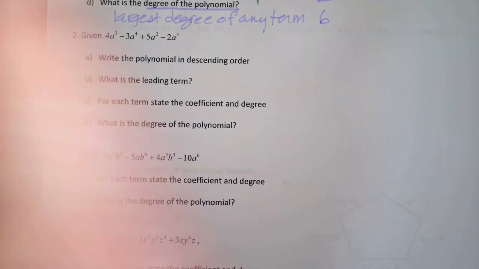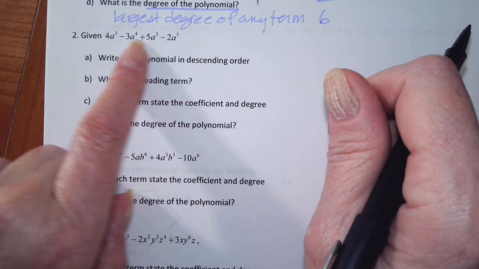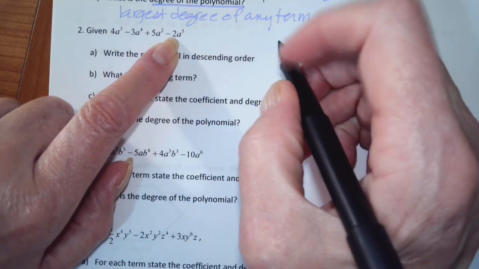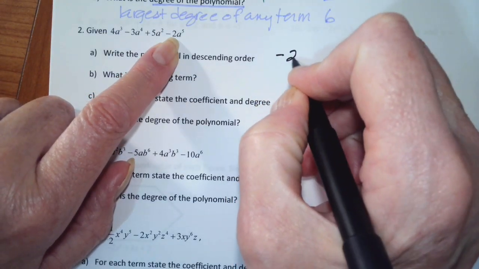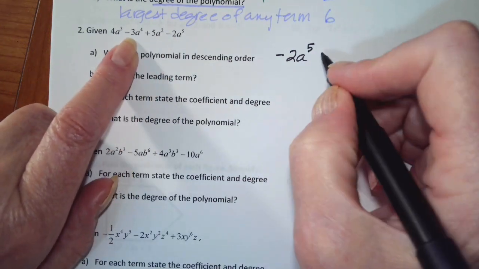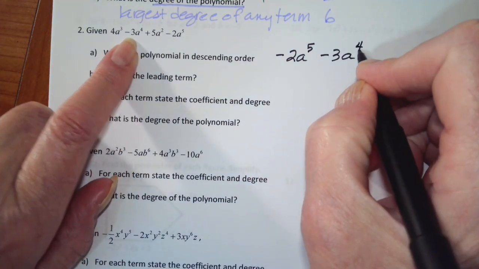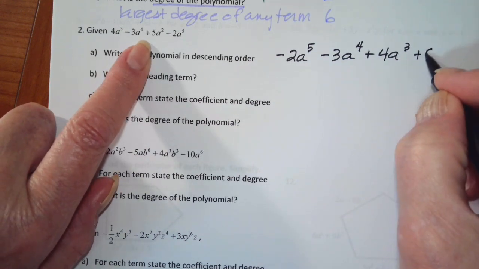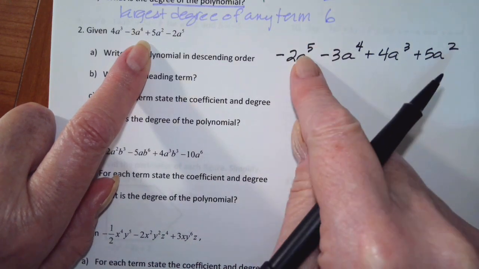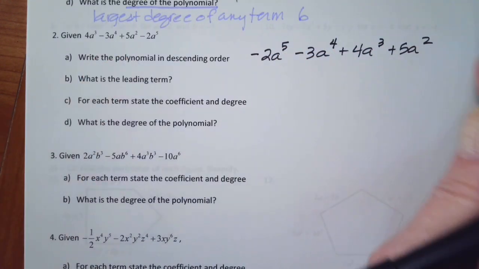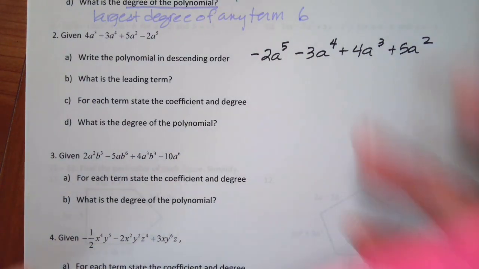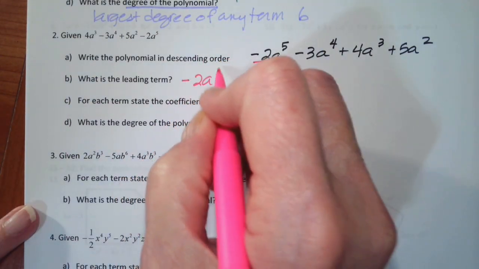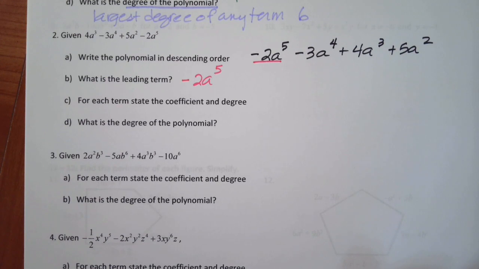Okay, number 2 is the same thing. We want to put it in descending order, which means I look at the exponents. The largest one is 5. So the first term is negative 2a to the fifth, minus 3a to the fourth, plus 4a to the third, plus 5a to the second. Notice that the exponents go 5, 4, 3, 2. So now that it's in descending order, the leading term is the first term. So it's negative 2a to the fifth. Technically, it's the term with the highest degree.